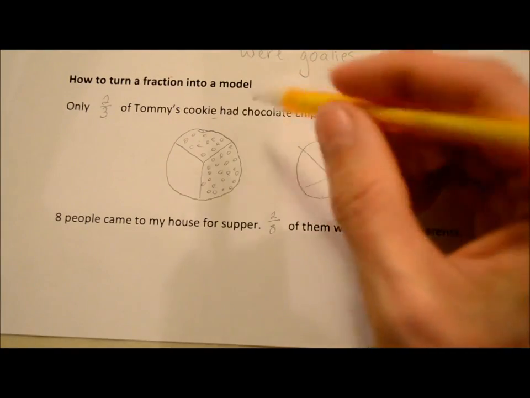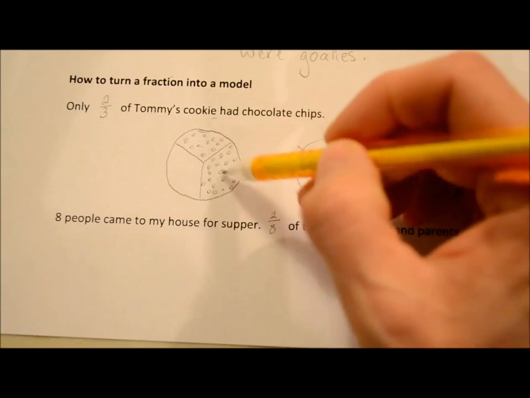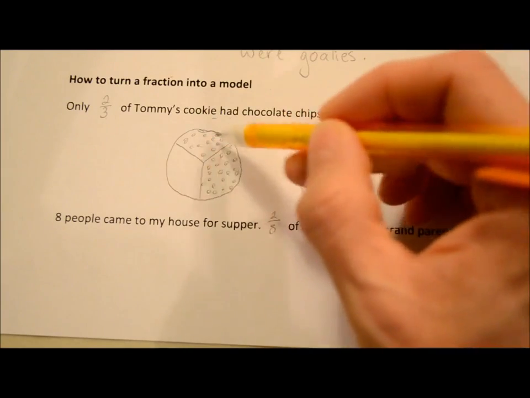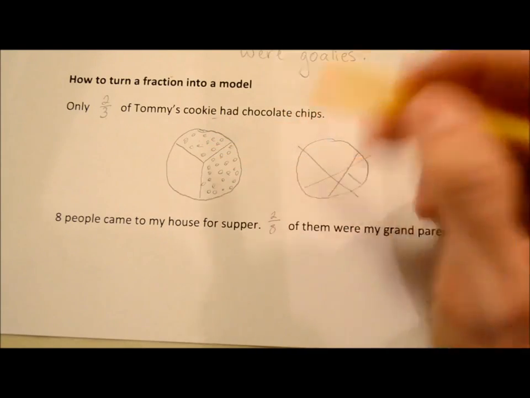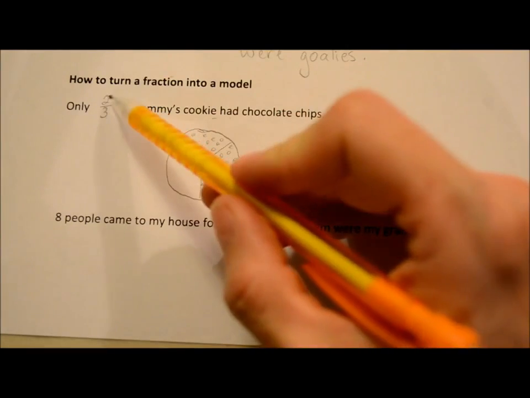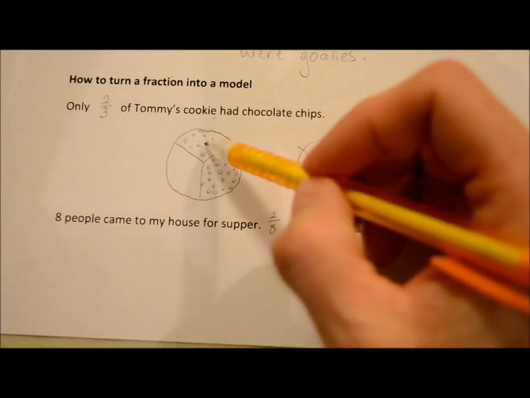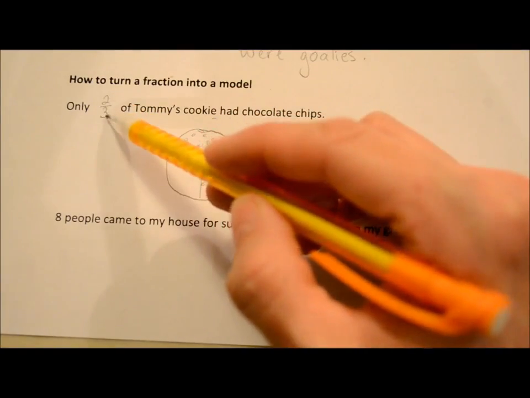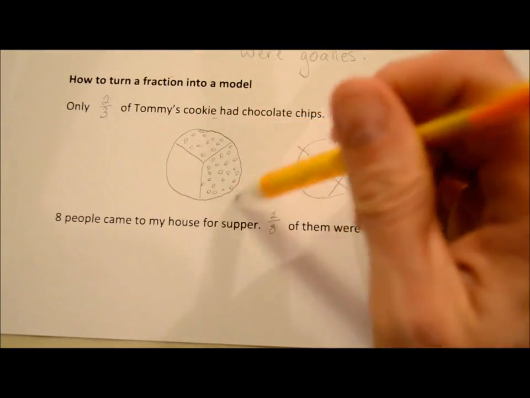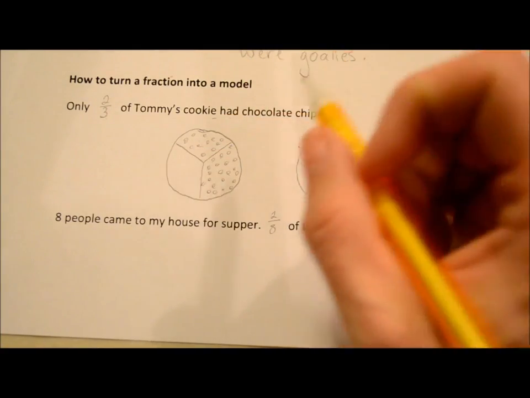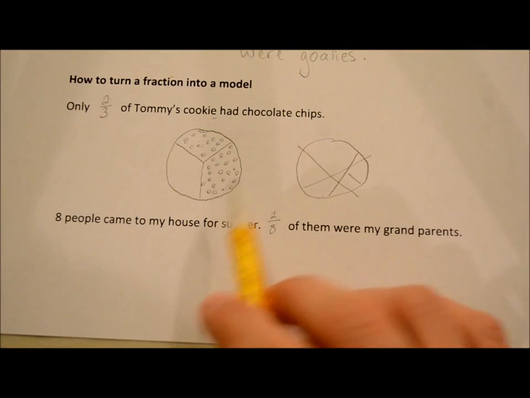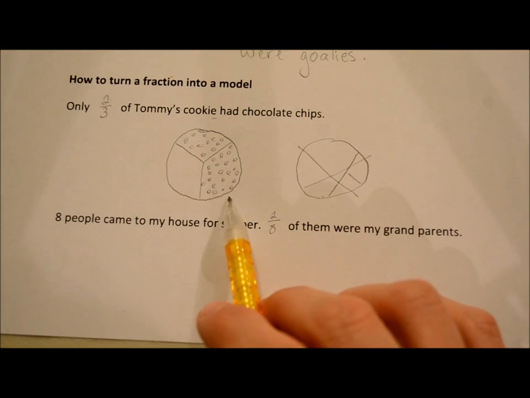But the point is 2/3, 2 parts of the 3 parts total is now shaded in. So here's our 2 parts, 1, 2, and 3 is how many parts the whole thing is broken into. So this is our model. 2/3 of Tommy's cookie has chocolate chips.